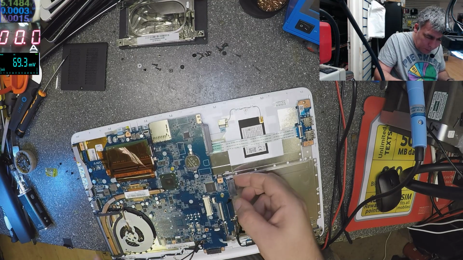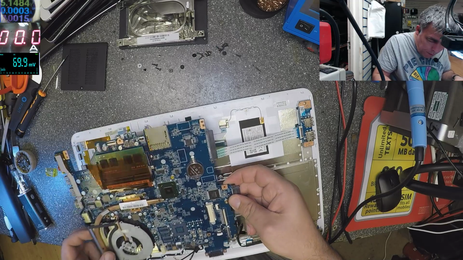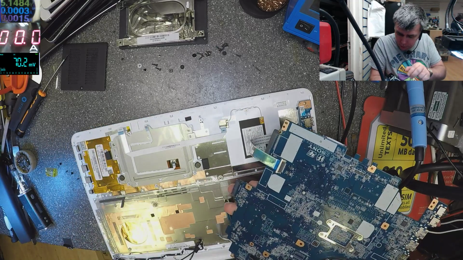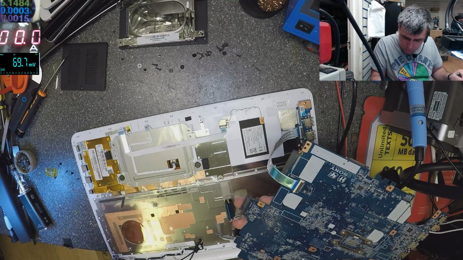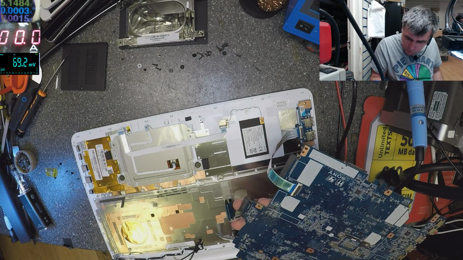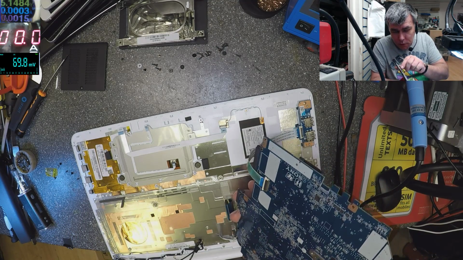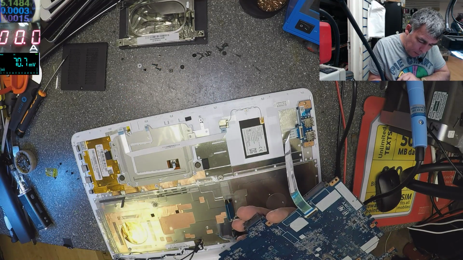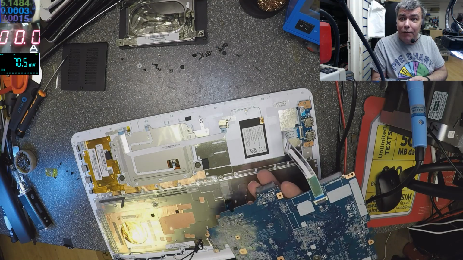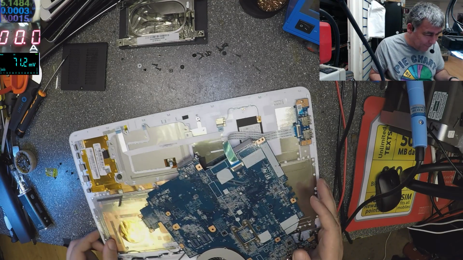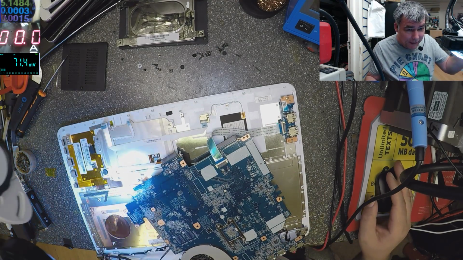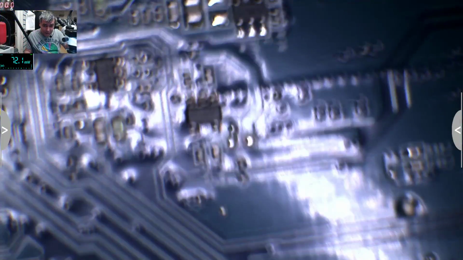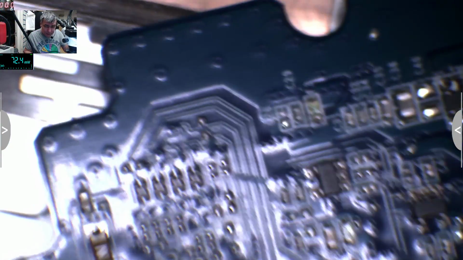The charging port. And we can take out the motherboard. And yeah, we have a fuse here. Let's see the fuse. Let's see if that fuse is good.